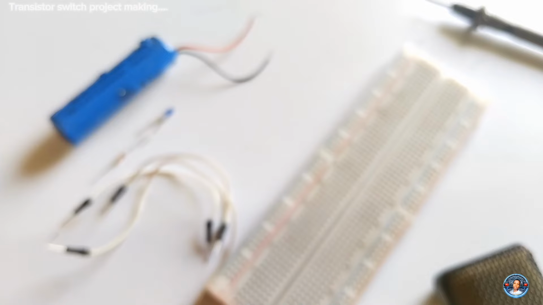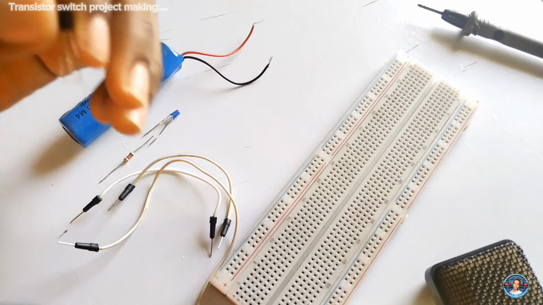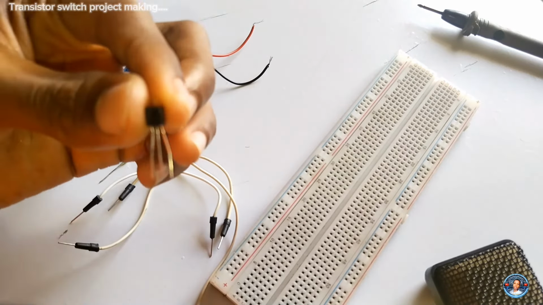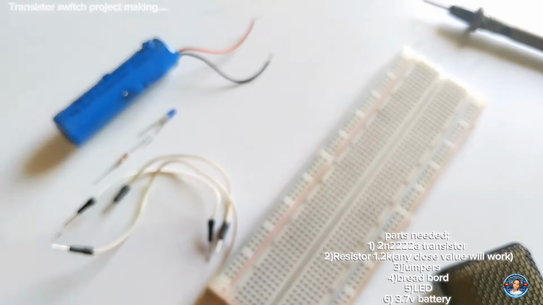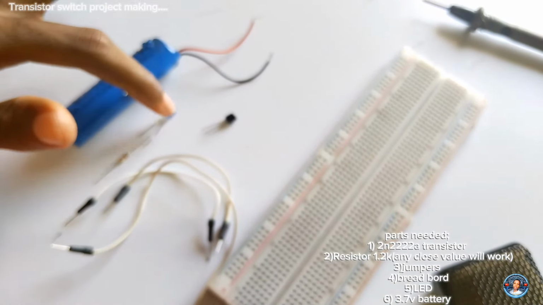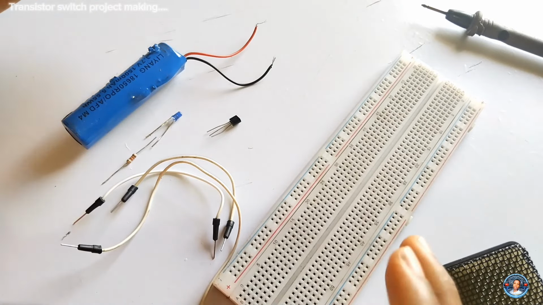Okay, welcome back, and this is the switching process of the project. I am going to start off with the switching process using the transistor. You can see the transistor right here. This is the 2N2222 type of transistor which I'm going to be using in this video, and I'm going to be using an LED as a load, and also a resistor, a jumper wire, and a breadboard for connection. You're going to learn a lot in this video. Then later in this video, I'm going to be making the amplifier. So let's quickly connect the project.